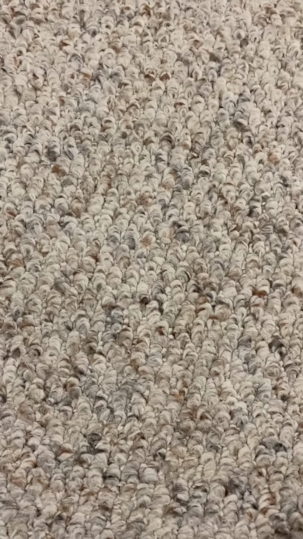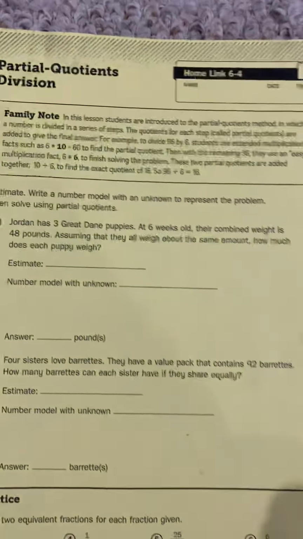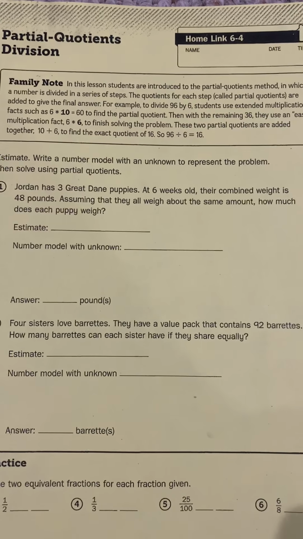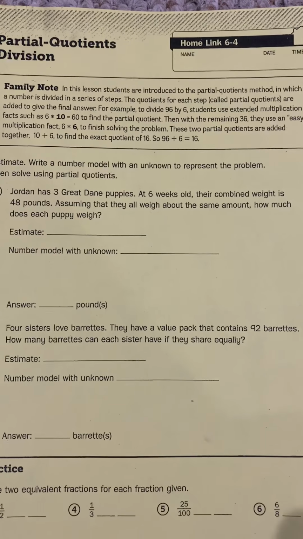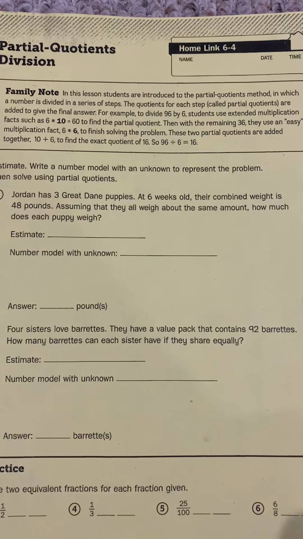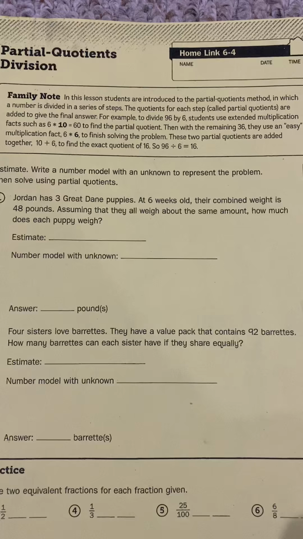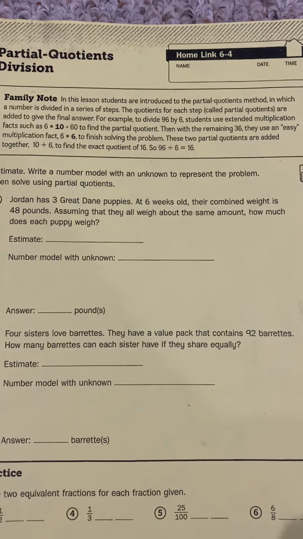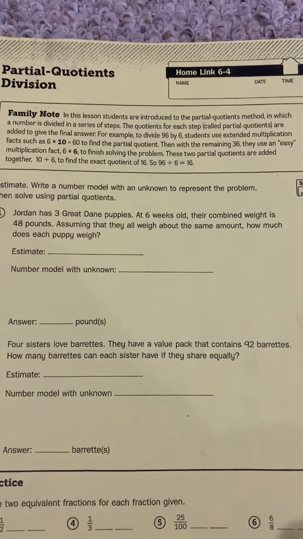What I'm going to do for you now is to take a look at an example problem, okay? So we're going to go to number 1. I'm going to read this out loud to you now. It says, Jordan has 3 Great Dane puppies. At 6 weeks old, their combined weight is 48 pounds. Assuming that they all weigh about the same amount, how much does each puppy weigh?